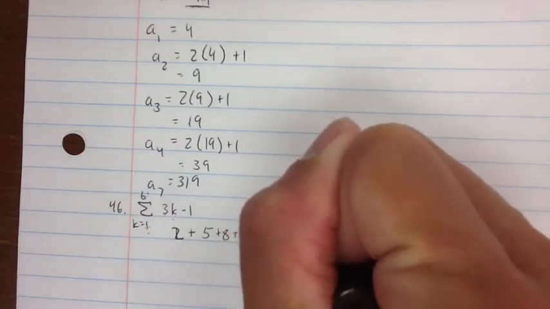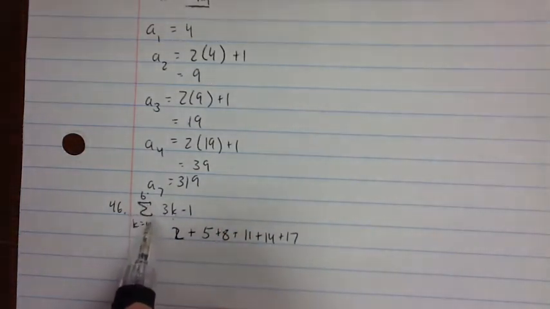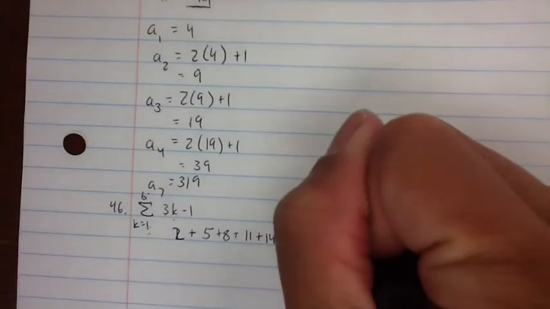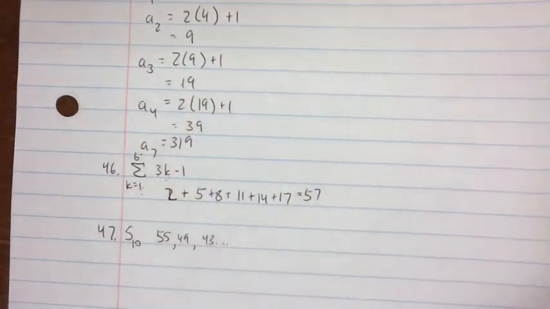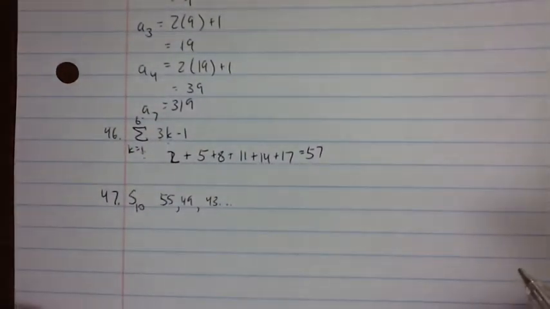I have a total of 6 terms, and this means the sum of all of the terms, which would give me 57. Number 47, the first 10 terms from 55 to 49 to 43 and so on. You can tell that you're going down by 6 each time.